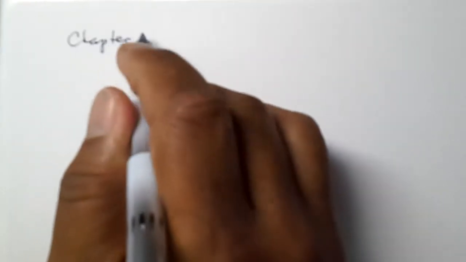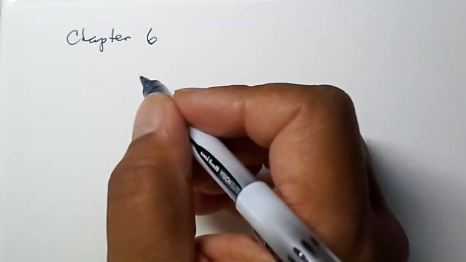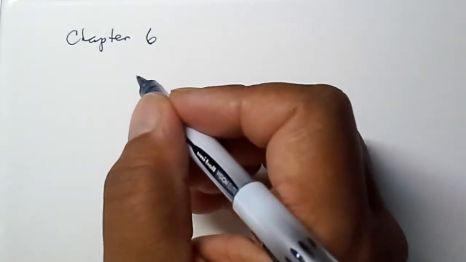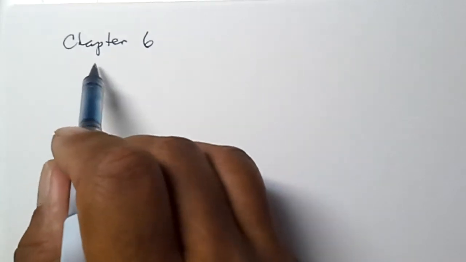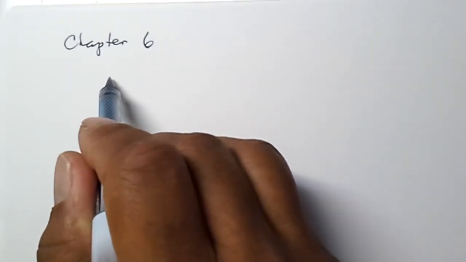Okay, we're going to begin a discussion of long chain hydrocarbons. You'll find these in chapter 6, I believe. So as a continuation of our discussion on functional groups, we're going to talk about hydrocarbons.